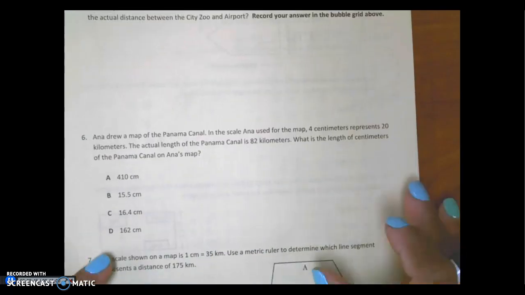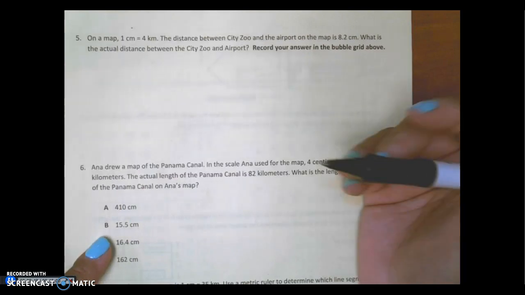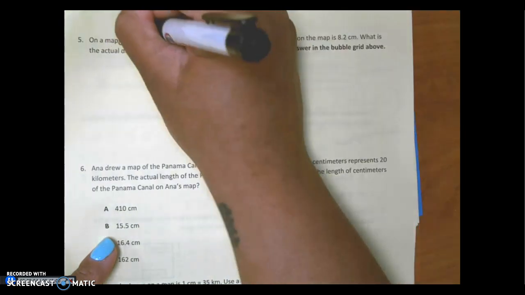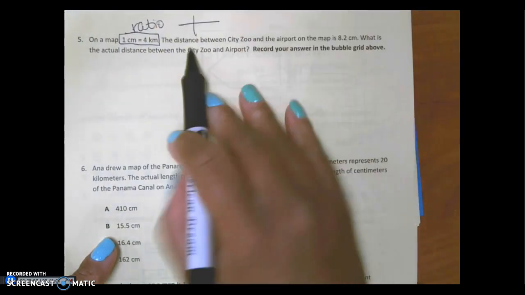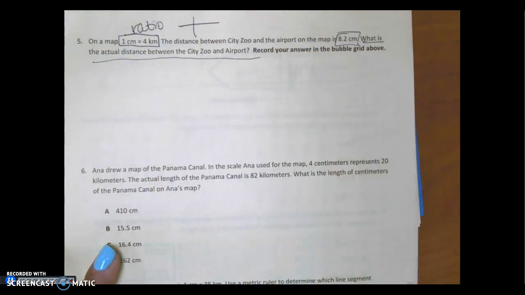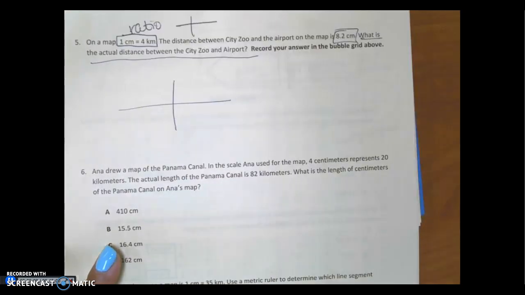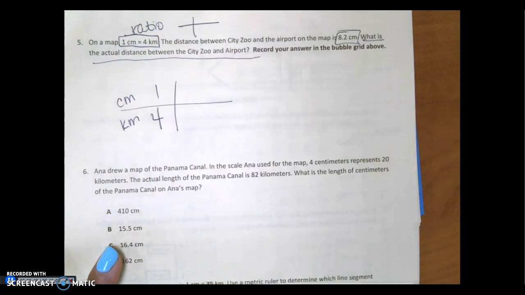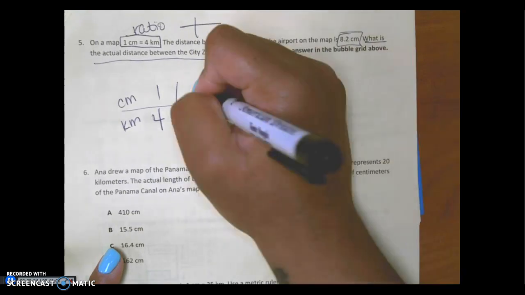Move on to number 5. It says on a map, 1 centimeter equals 4 kilometers. What is this? It's a ratio, and I need a proportion box. Good. The distance between City Zoo and the airport on the map is 8.2 centimeters. What is the actual distance between City Zoo and the airport? Proportion box. Who goes in this? Centimeters and kilometers. And then y'all said 1/4. Great. Now what? Goes on the top. Cross multiply and divide.